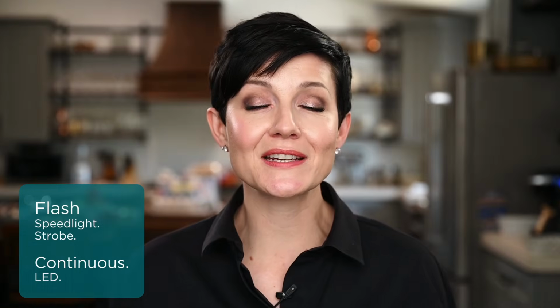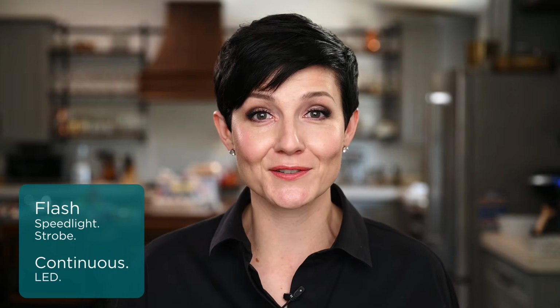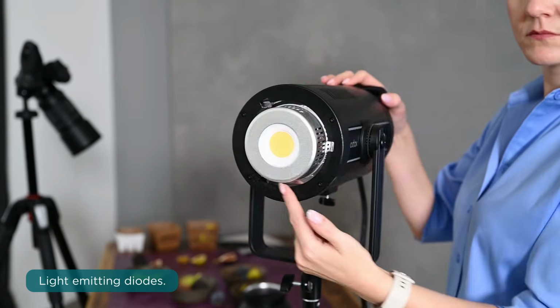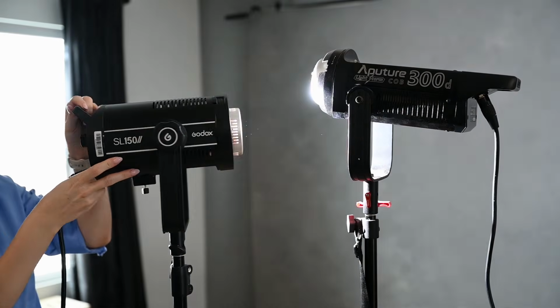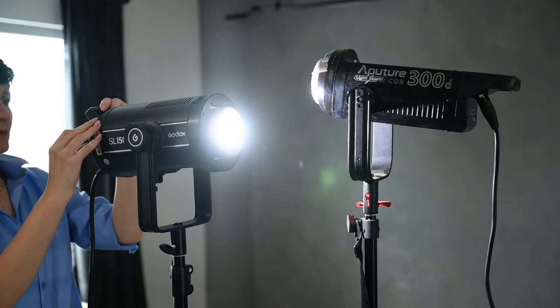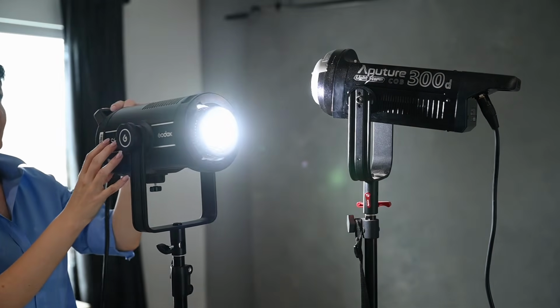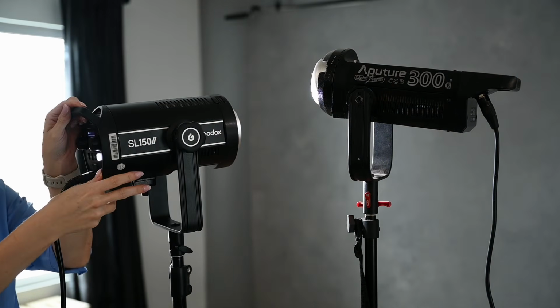So those are the two main categories of lights, and then there are three different types of lights that fall into those categories. One that's continuous and two that are flash. So number one is an LED. That's a continuous light, and LEDs stand for light-emitting diodes. They are more of a modern lighting invention and my favorite in the category of continuous because they run cool and they have a long life in comparison to other kinds of continuous lights.